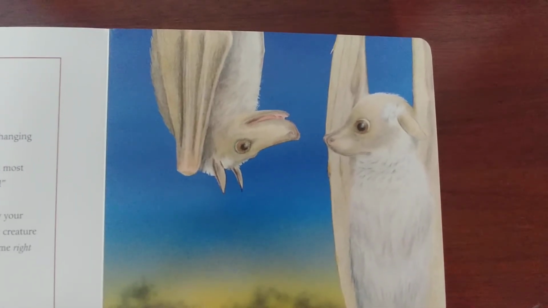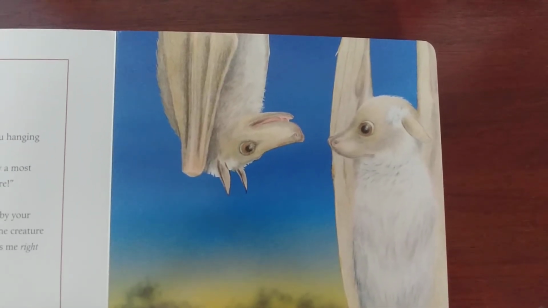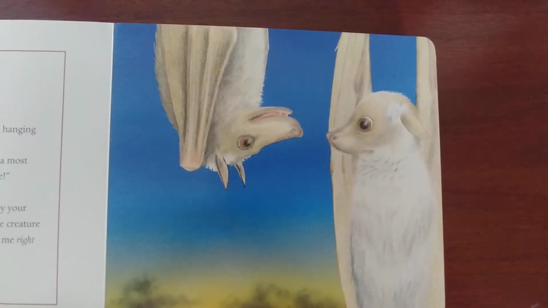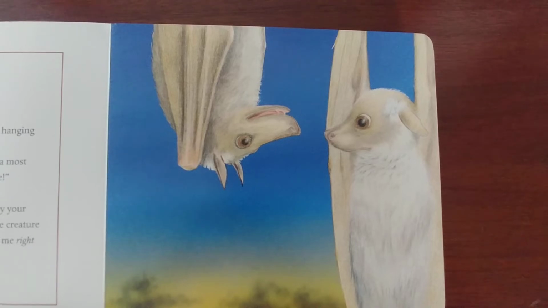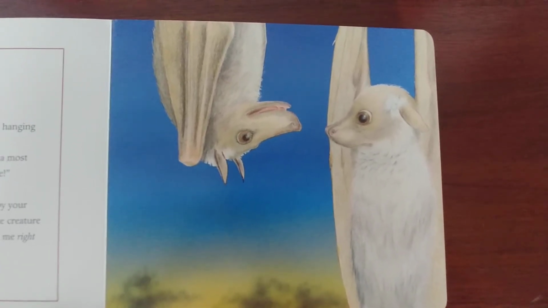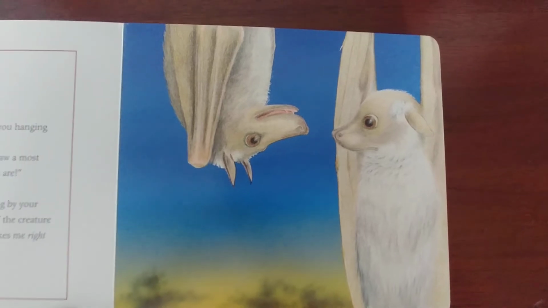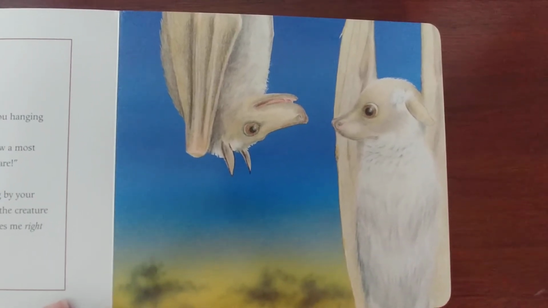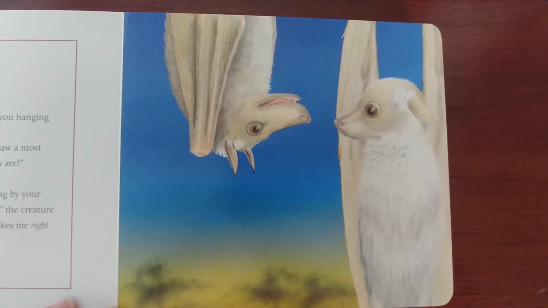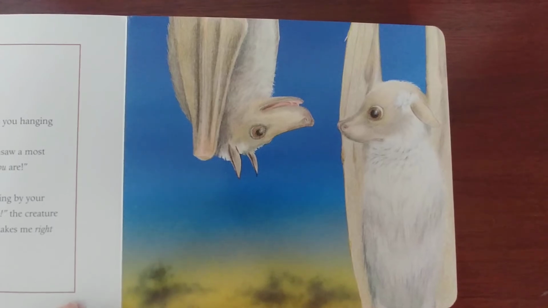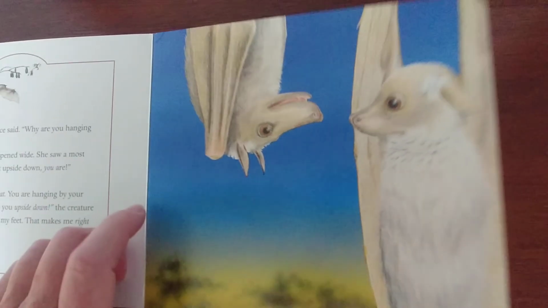"Hey," a loud voice said, "why are you hanging upside down?" Stella Luna's eyes opened wide. She saw a most peculiar face. "I'm not upside down, you are," Stella Luna said. "Ah, but you're a bat. You are hanging by your thumbs, so that makes you upside down," the creature said. "I am hanging by my feet. That makes me right side up."